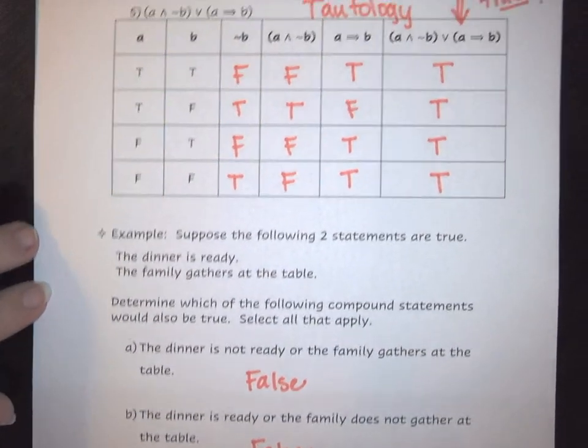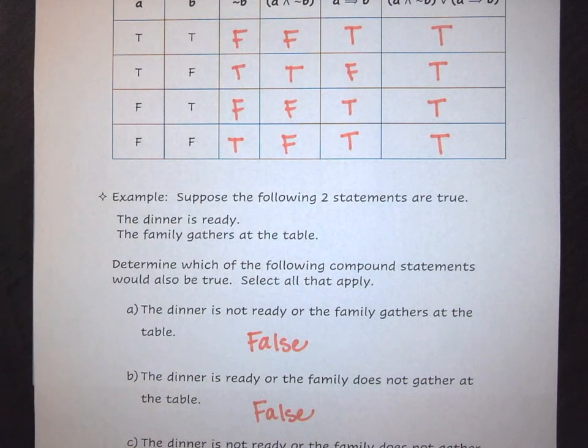So that is everything that you would need to know to be able to get started in working with truth tables to answer compound statements.